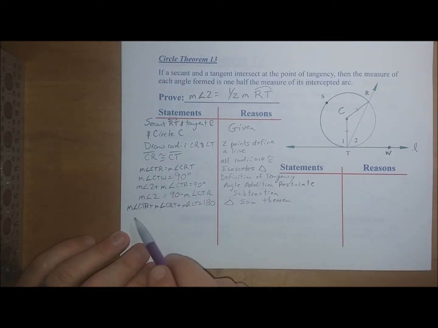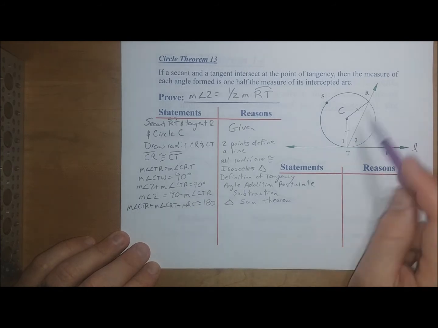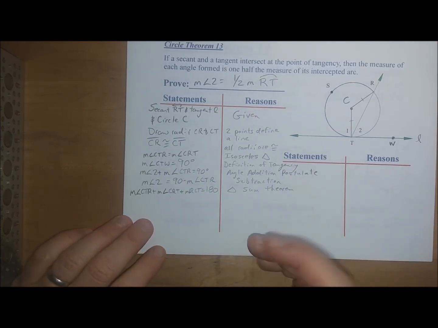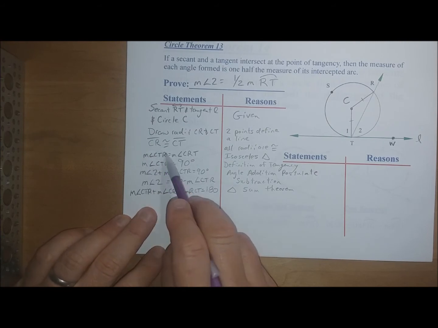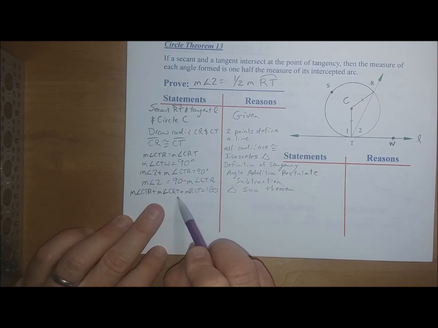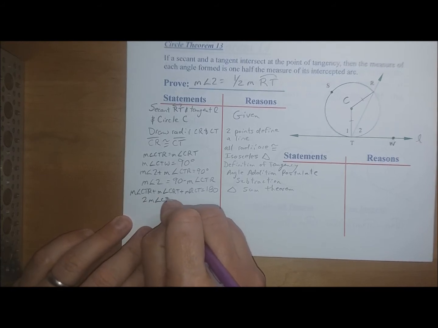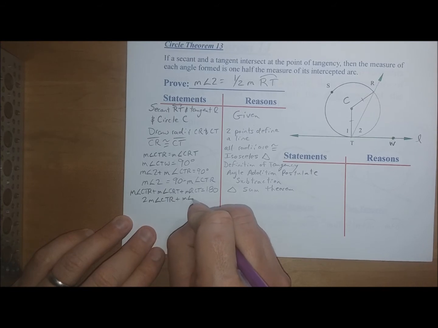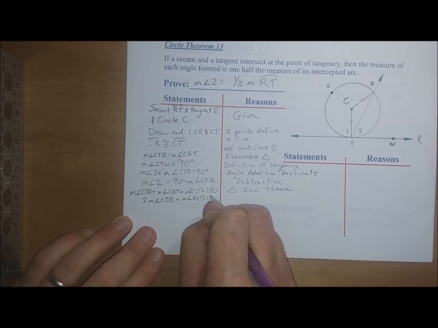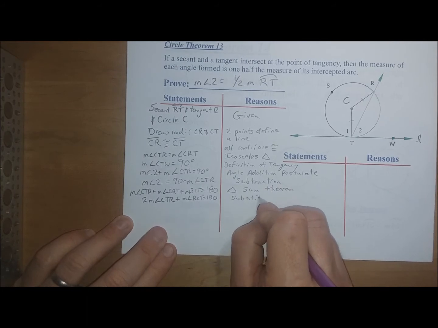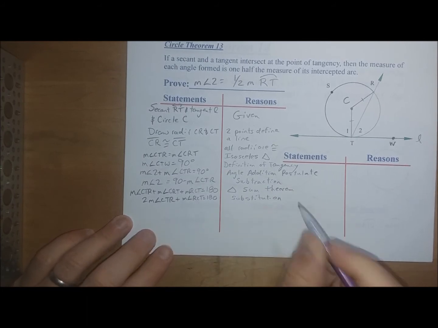Okay, and since the measure of angle CTR equals the measure of angle CRT, I'm going to substitute that in. I'm going to skip a step here to save a little bit of space because you can see this is going to take up some space. I'm going to substitute in the measure of angle CTR for this, and then combine them so I've got 2 times the measure of angle CTR plus the measure of angle RCT equals 180. I just did a substitution, right?